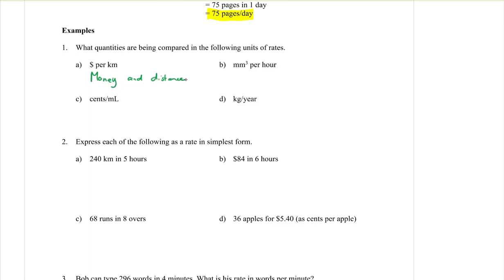Distance? No. Sorry, no. Millimetres cubed. Yes, Riley? Area? Close. You're on the right track, Si. Yes. When it's cubed, it is a volume. So that is a volume, and hours is a type of time. So we're comparing volume and time.